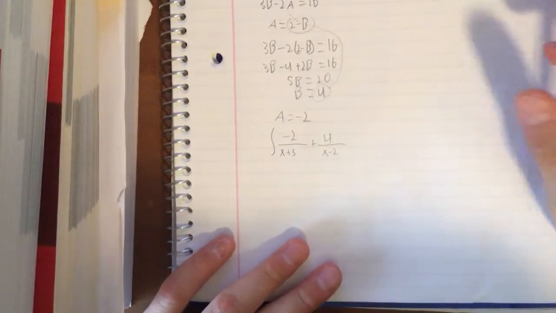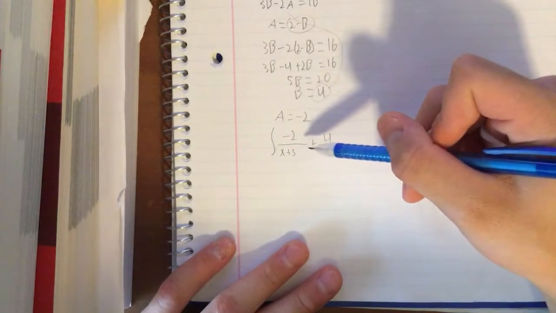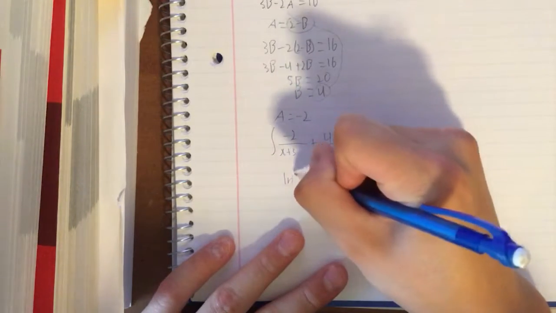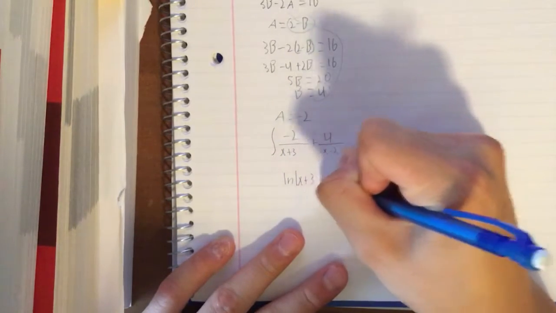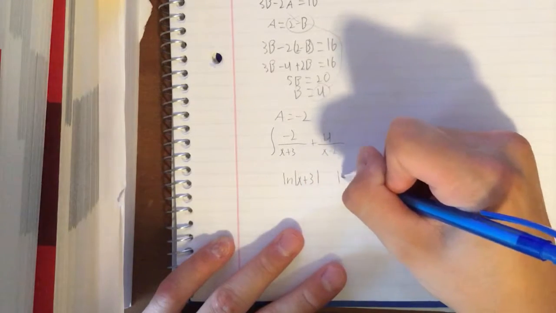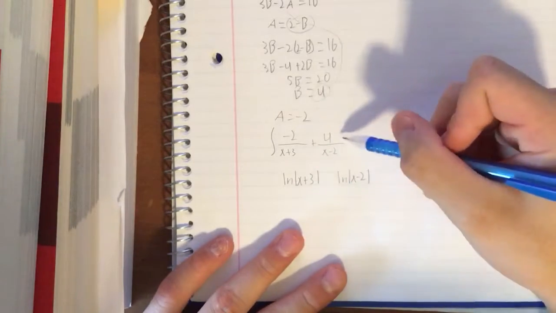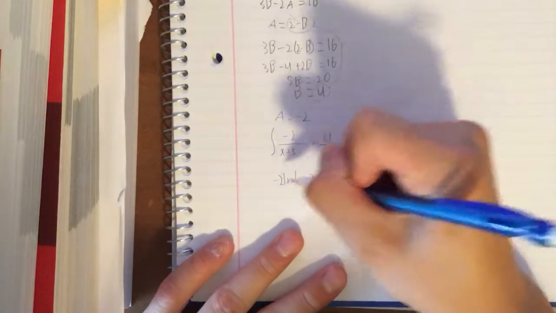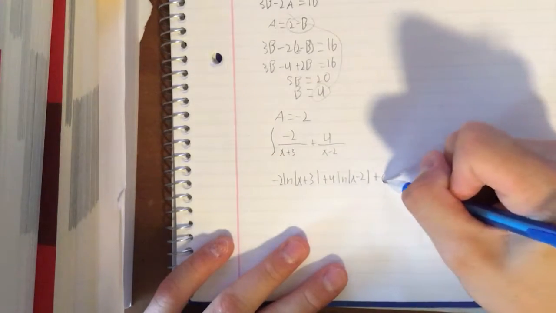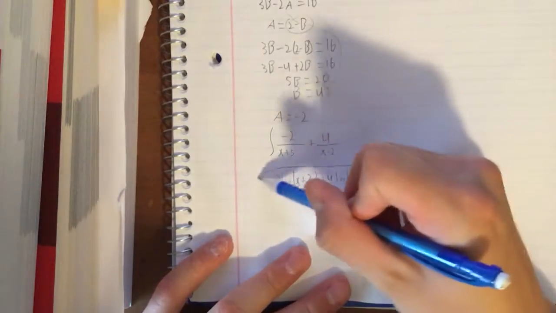So from here on, we know that when the x is on the bottom and it's not to any power, the integral of that is ln. So from here we can do ln x plus 3, and then this one will be ln x minus 2. And when there's a number on top, you just put it out front. So negative 2 plus 4. And since it is not a definite integral, you'll need a c. So that'll be our final answer.